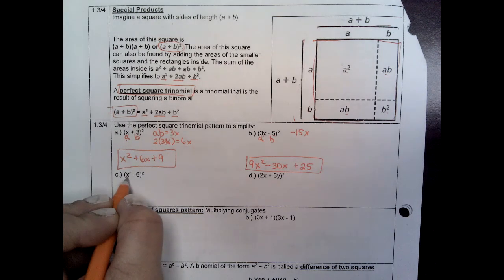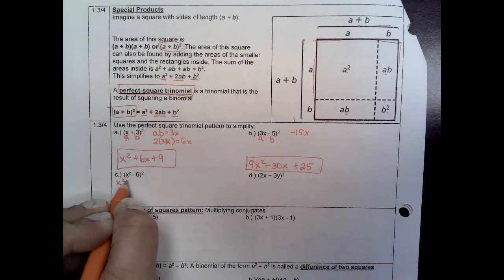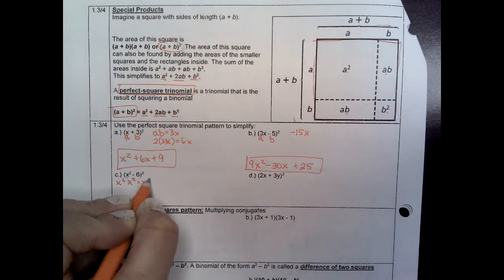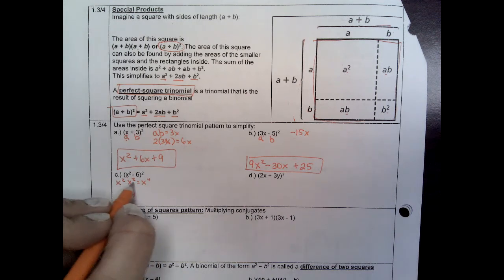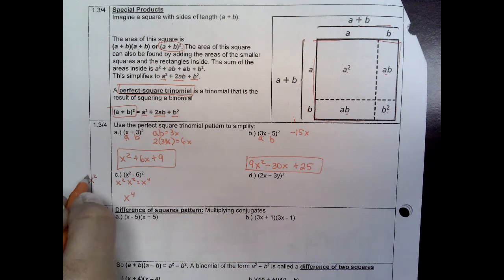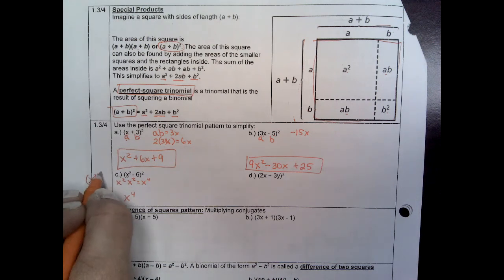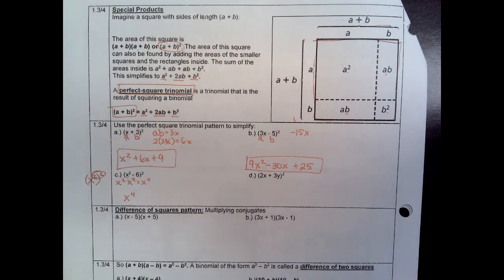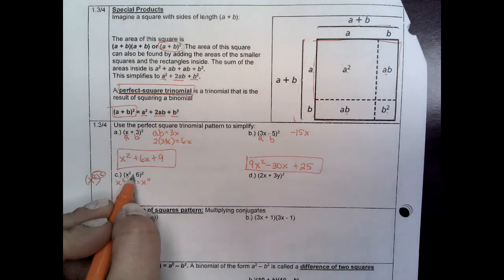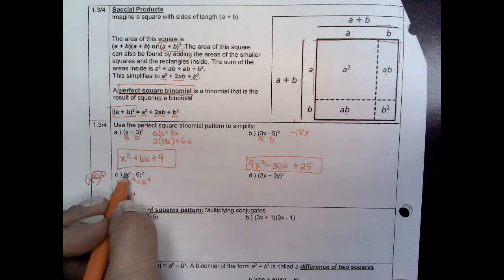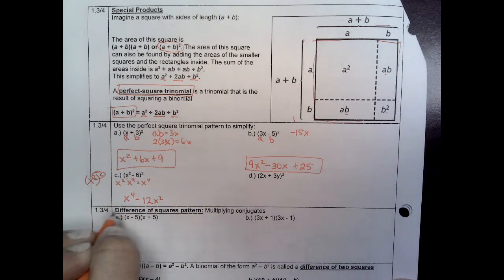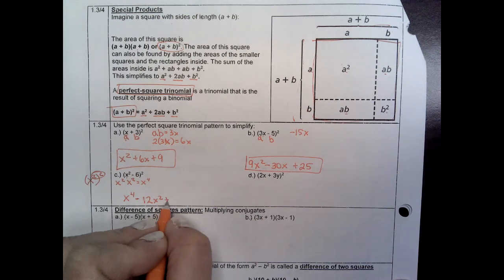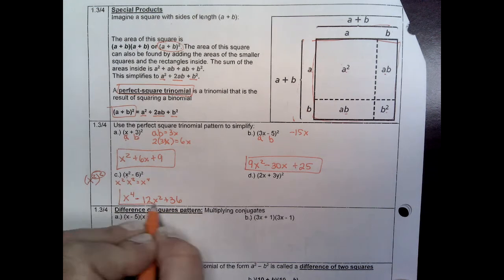Okay, so x squared squared means x squared times x squared, which is really x to the fourth. You could use the product rule, or you could use the exponent to a power rule. So x squared squared, you'd multiply those and get x to the fourth. When we multiply a times b, we get negative 6x squared times 2 is negative 12x squared, and negative 6 times negative 6 is positive 36.